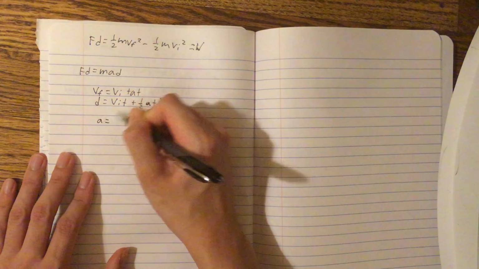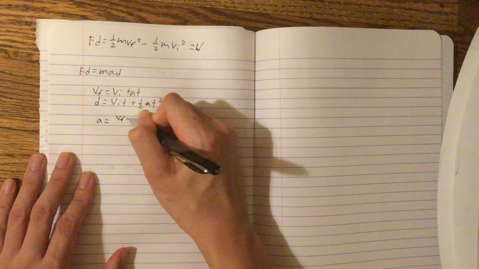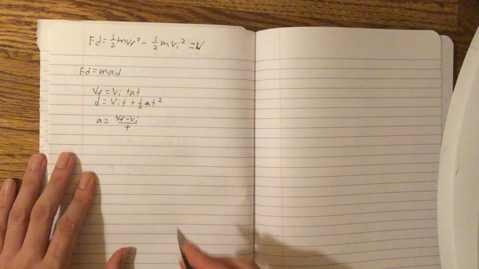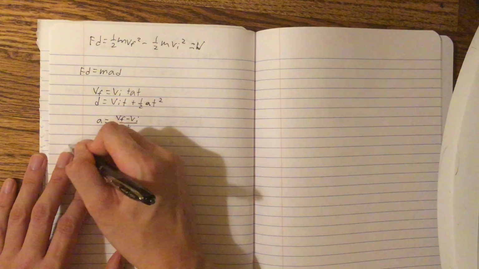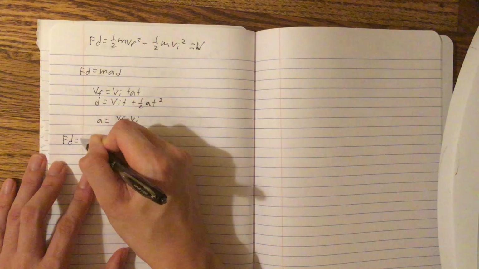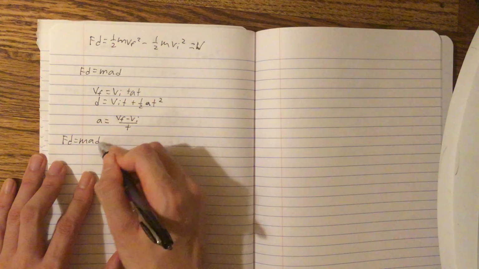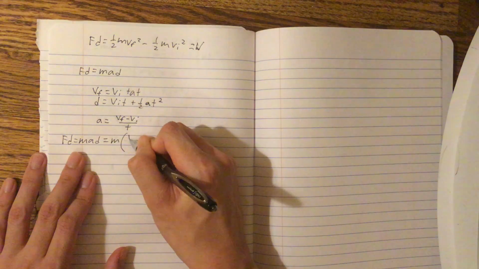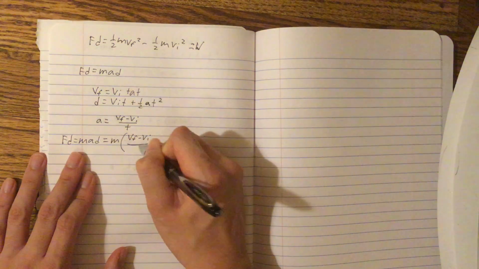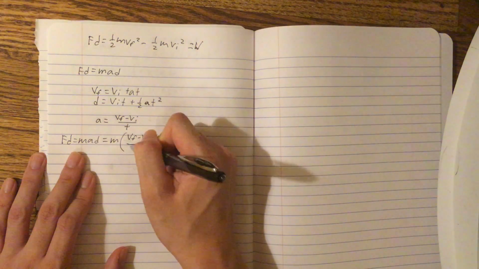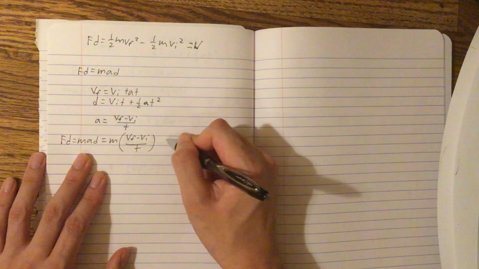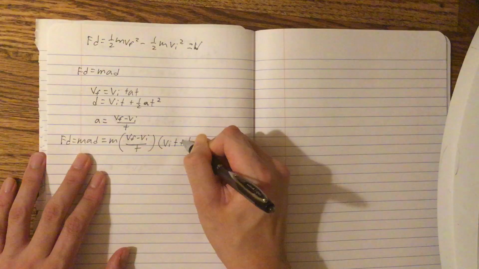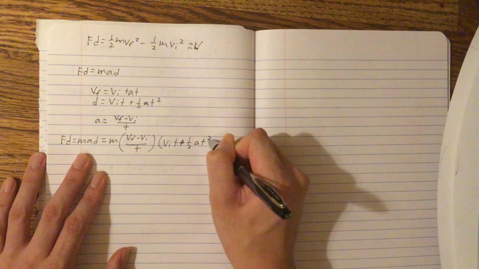Now, I want to rearrange this kinematic equation right here so I can isolate a. So I get this: a equals v_f minus v_i over time. And then, look, Fd equals mad, right? And mad also equals m times a, so v_f minus v_i over t. I'm plugging this a into this a and times d. So multiplying this, 1/2, this is a plus sign by the way, 1/2 at squared.